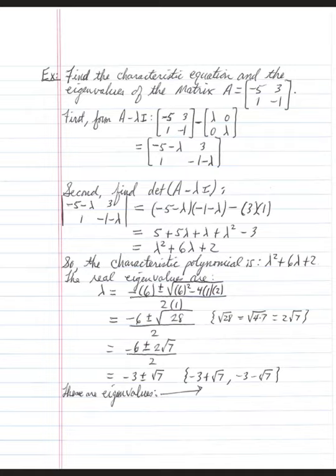Now, once you have that matrix formed, find the determinant. Remember, if DET is not written as a prefix, vertical bars mean the same thing. It's determinant. Either notation's fine. Multiply your main diagonal terms, negative 5 minus lambda times 1 minus lambda, minus, and then you multiply your other diagonal, 3 times 1.